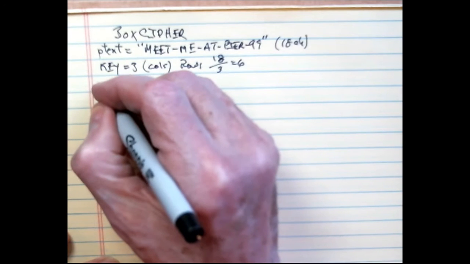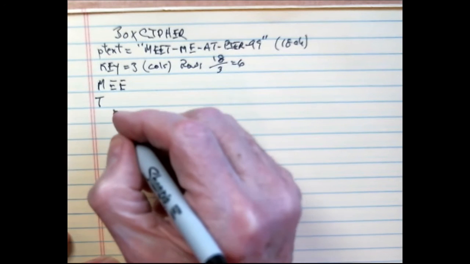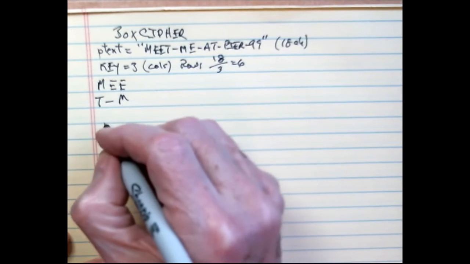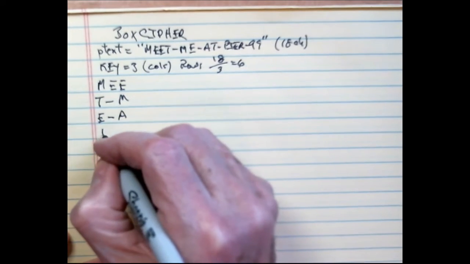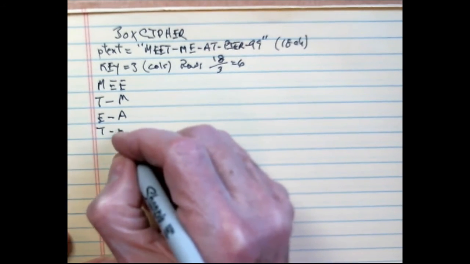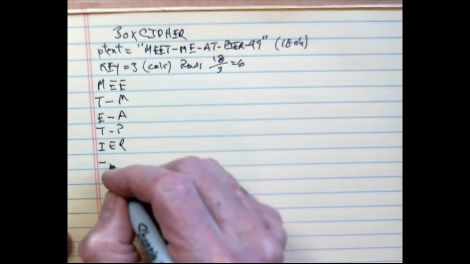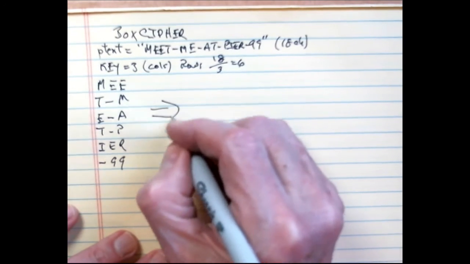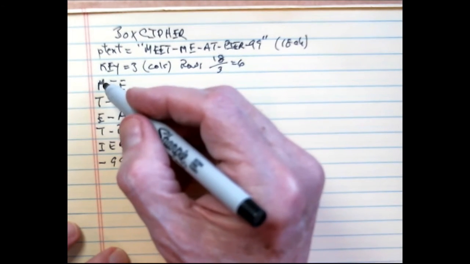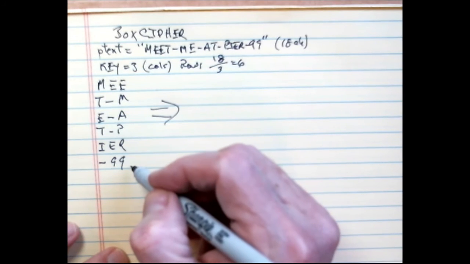So what we do is we write M, E, E, T, space, M, E, space, A, T, space, P, I, E, R, space, 9, 9. Okay, so if we look at that, now what we want to do is transform that into something that has 3 columns and 6 rows.